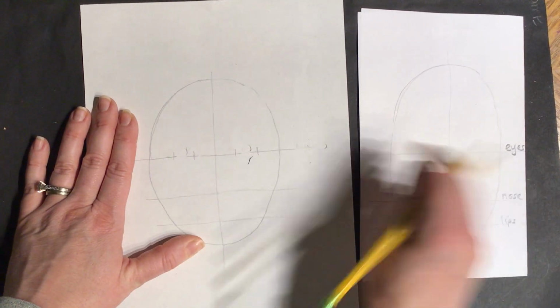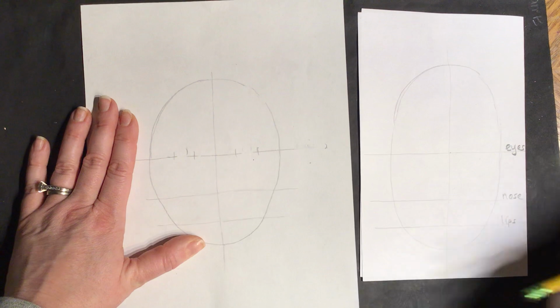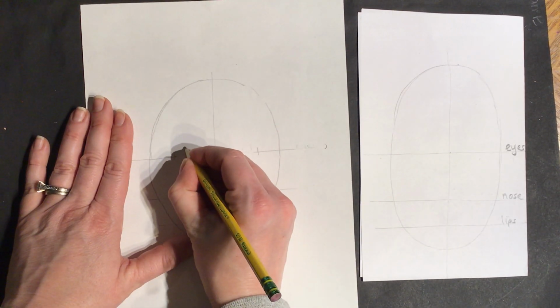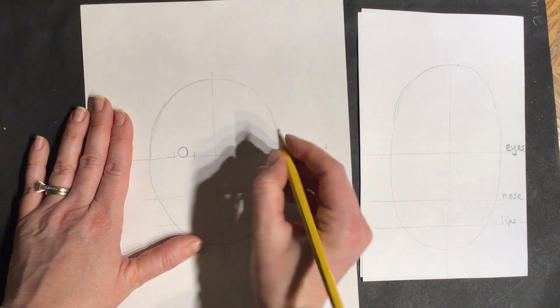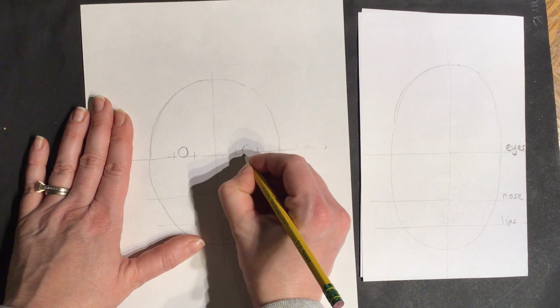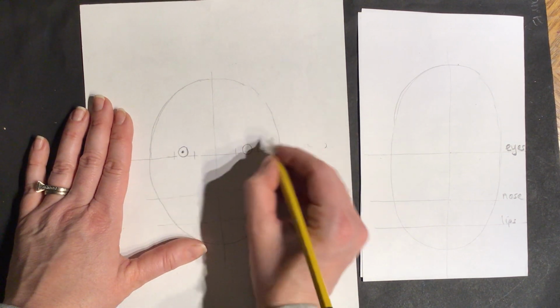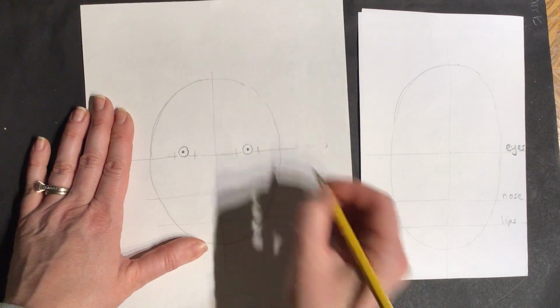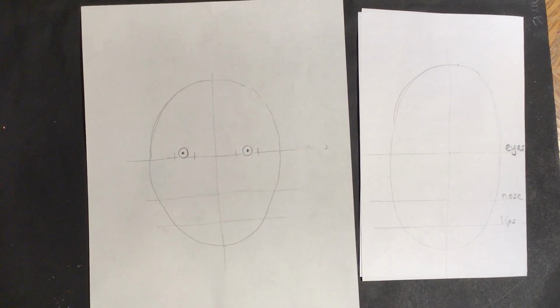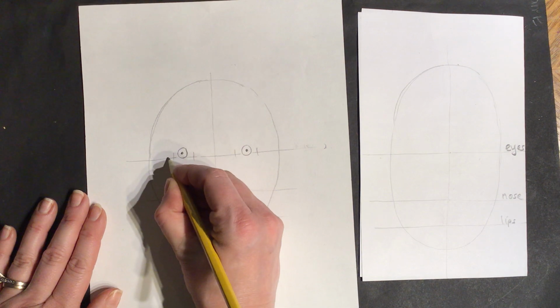You have to make this decision for yourself, okay? How big you want them. Okay, and now we're gonna do the pupils, excuse me, in the middle of the irises, which is just the black part. And then you're gonna either do the football shape or the almond shape that we talked about, so.